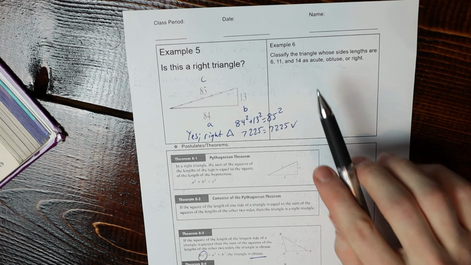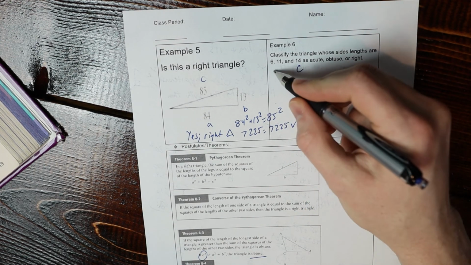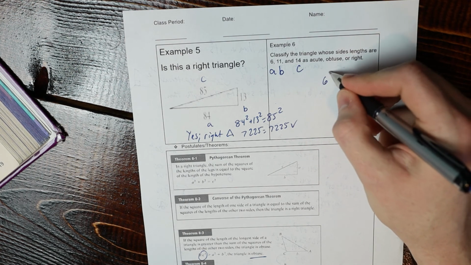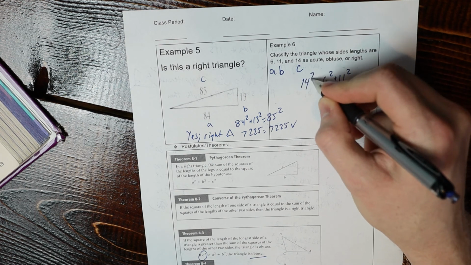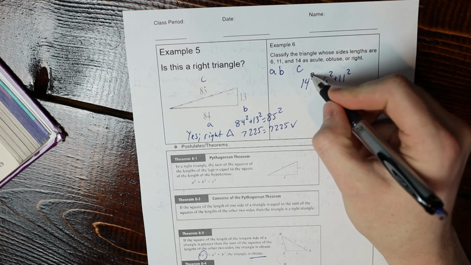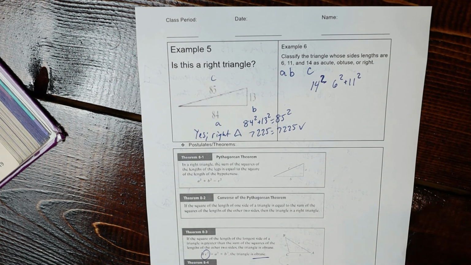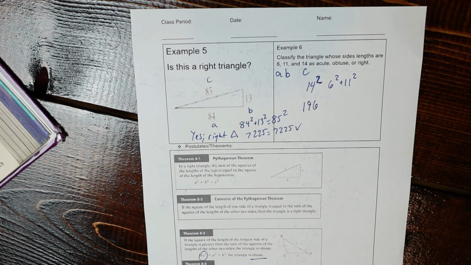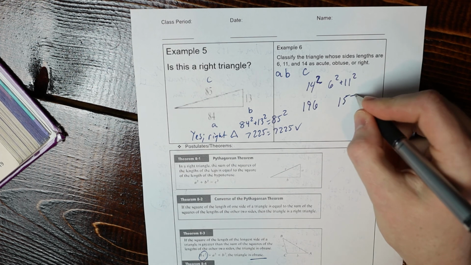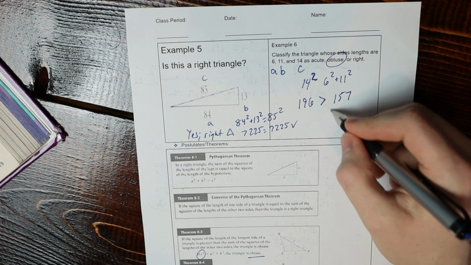Remember, C has to be the largest side. So here the largest side is 14, and then A and B are interchangeable. So if we substitute them into the Pythagorean theorem, I'm actually going to put 14 squared over here to see, is it bigger, smaller, or equal to 6 squared plus 11 squared? 14 squared is 196. 6 squared and 11 squared, when I add them, gives me 157. Now, since c squared is greater than, this will make it obtuse.